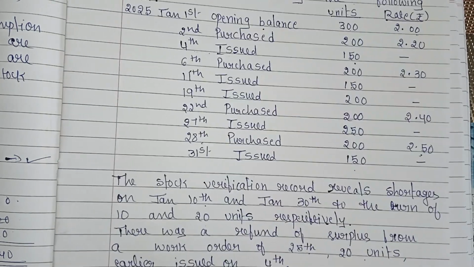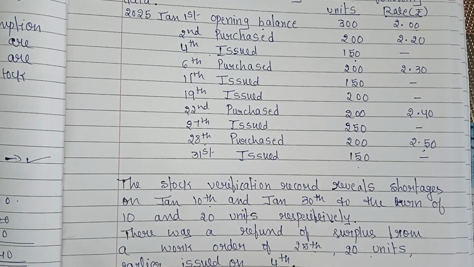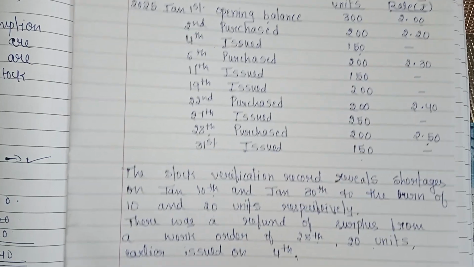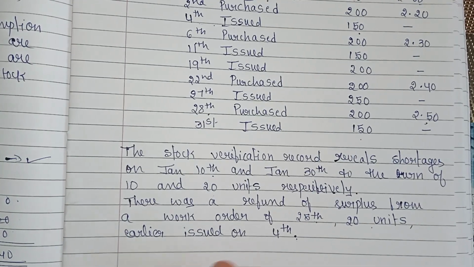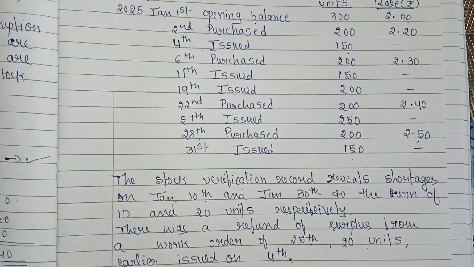Receipt. We have to enter this transaction on the receipt side, because there is a refund of surplus from a work order. Clear? And the rate I will explain while solving the problem. Clear? Now let's solve the problem.